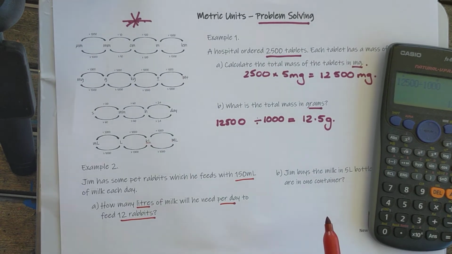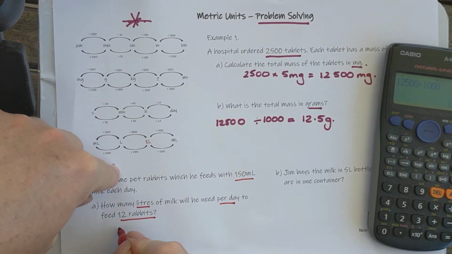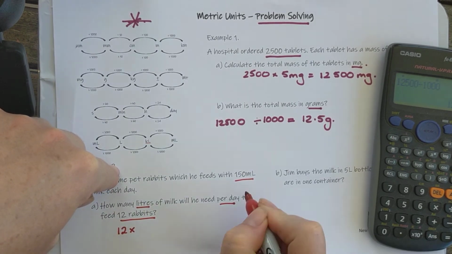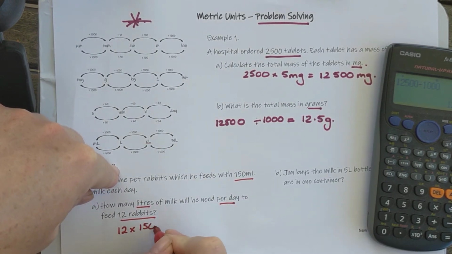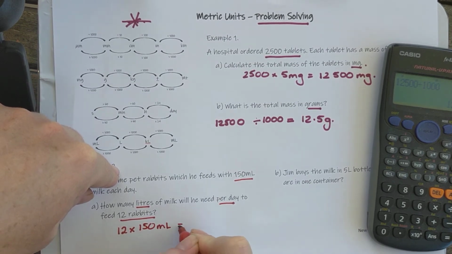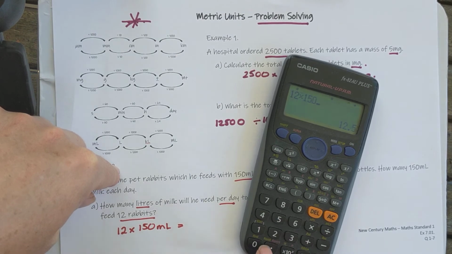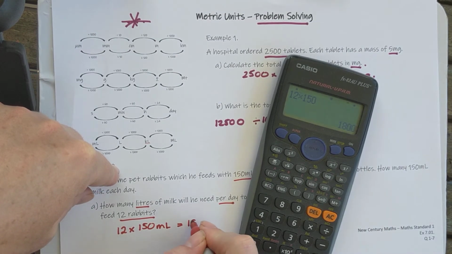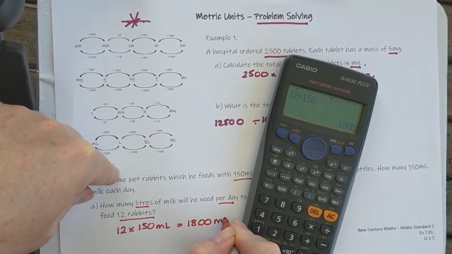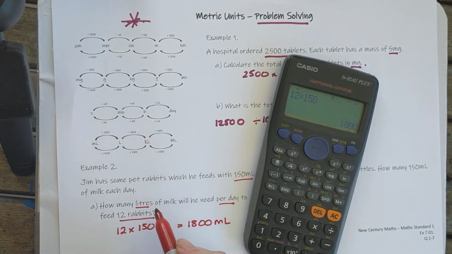So let's work out how much milk 12 rabbits will drink. So 12 rabbits, and each of them has 150 mils. And that's going to equal 12 times 150, 1800 millilitres.